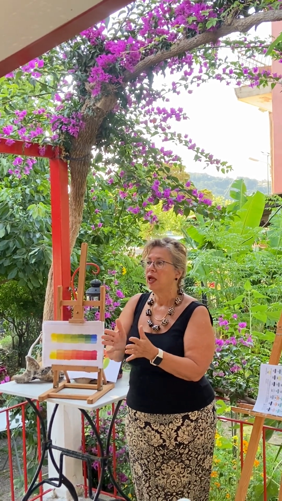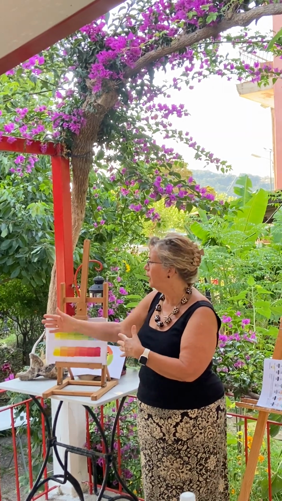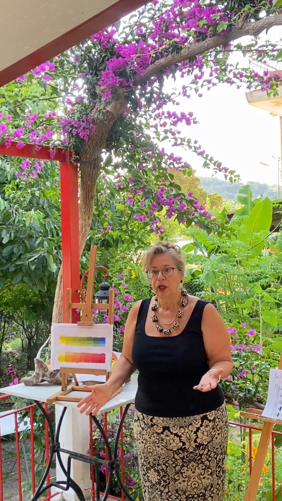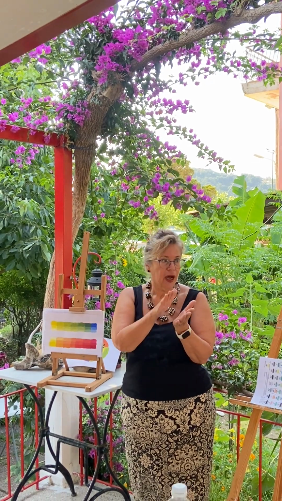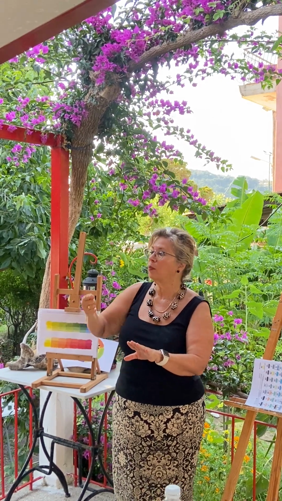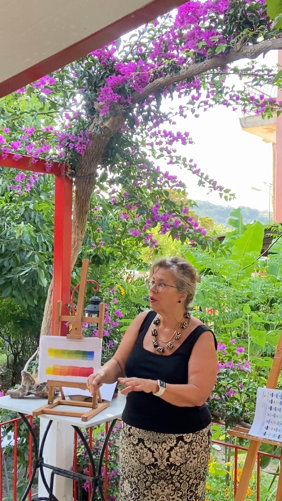For example, if I want to make a bright yellow, let's say the sun, I can't put a bright color on a white canvas, because white is always going to be brighter.